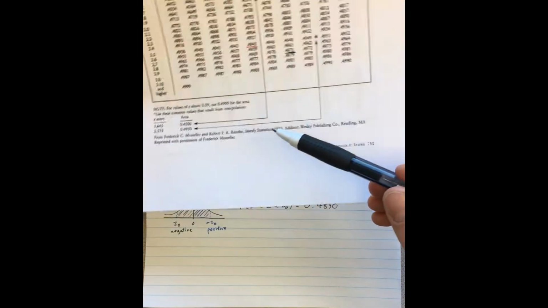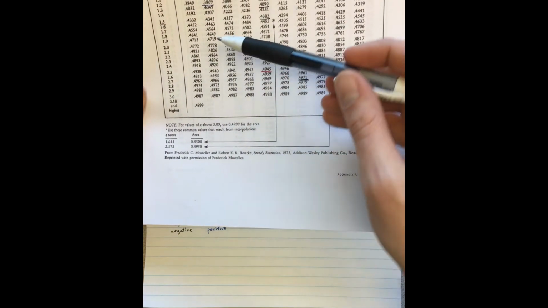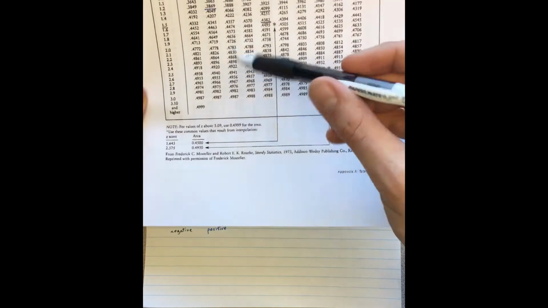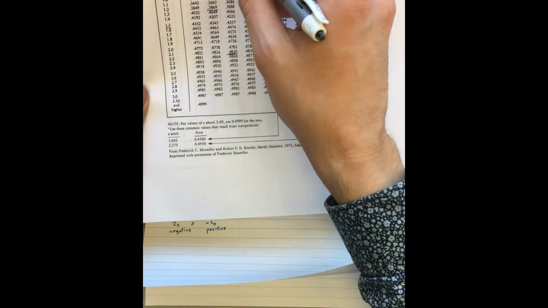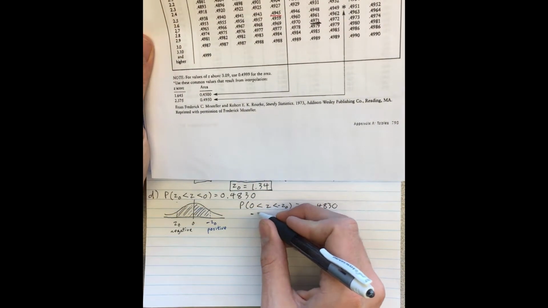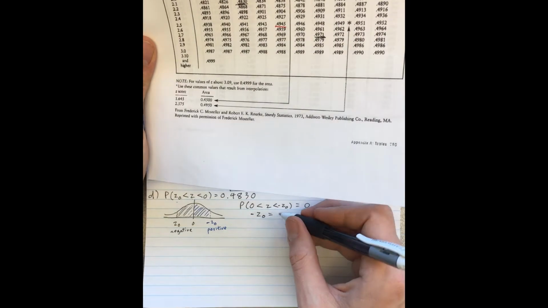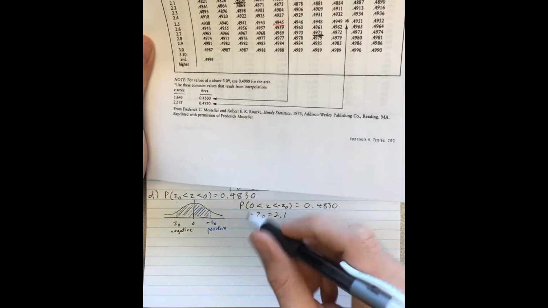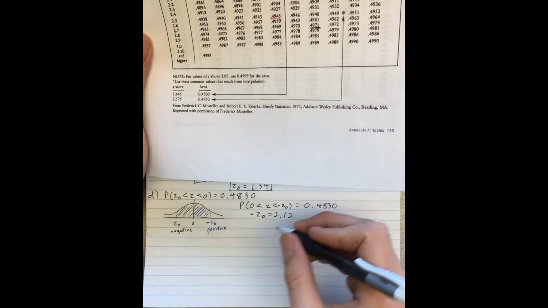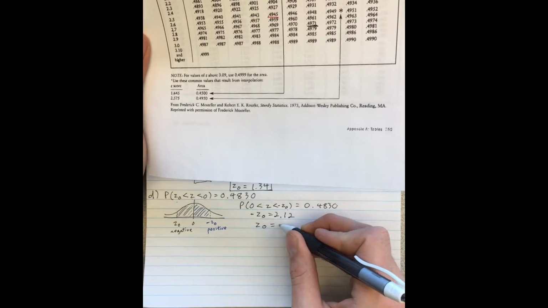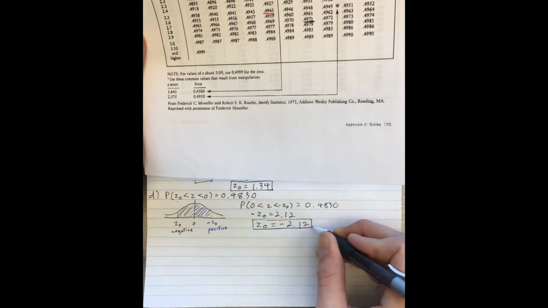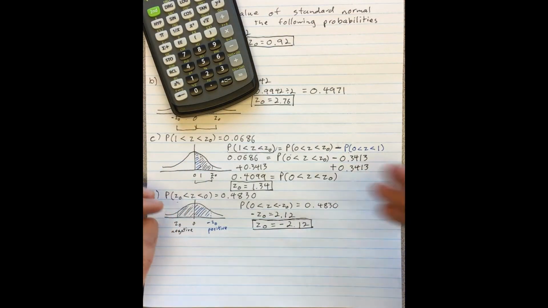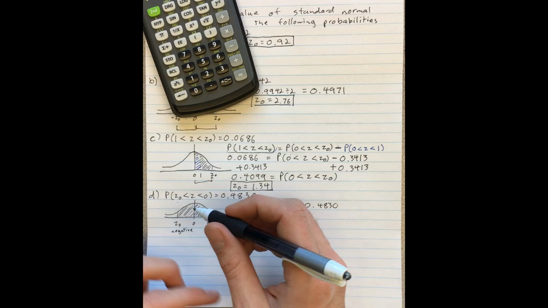Okay, so looking on the table, 4830 happens to be right here. This is 2.1 and 0.02. So negative z naught is equal to 2.12, or in other words, z0 equals negative 2.12. That one was a little confusing just because the z0 itself was actually negative, but hopefully you watch this video a couple times and it'll make a bit more sense.